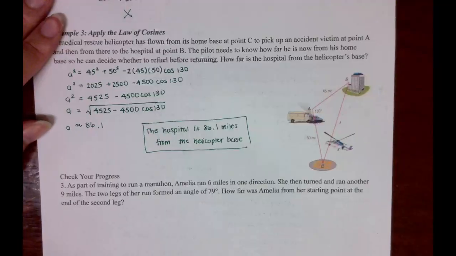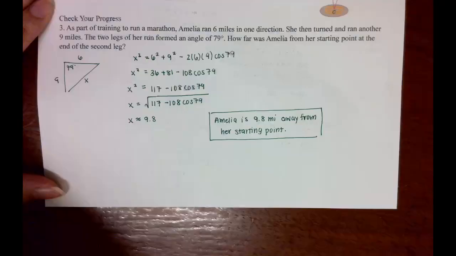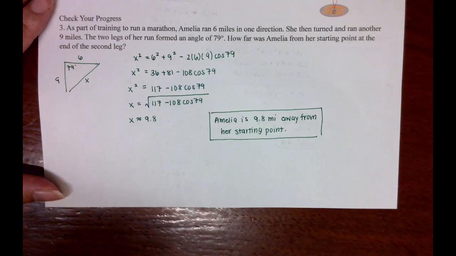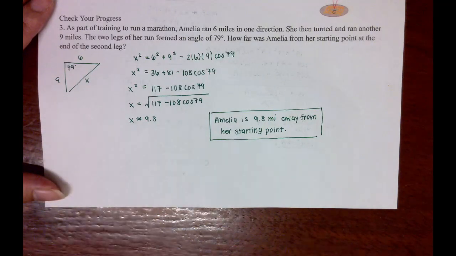So why don't you try CYP3, and then once you're done, come check your answer. You should have gotten that Amelia is 9.8 miles away from her starting point. If you got that right, you can get started on your homework. If not, here is your explanation.